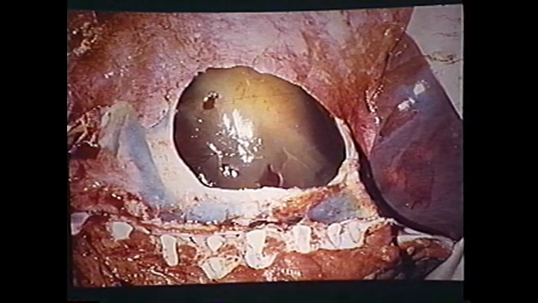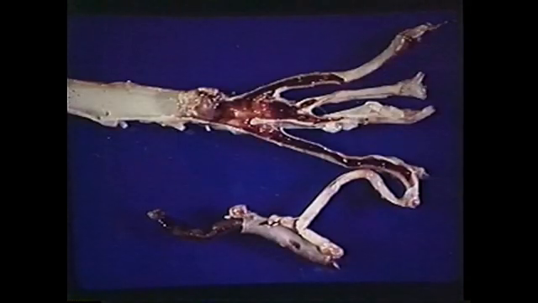Here's the costochondral junctions, pericardium, a window's cut out of the pericardium, and this is massive cardiac tamponade in a horse. Lungs here, liver here, and it's a currant jelly and a chicken fat clot that's in that pericardium. The underlying lesion, ruptured aorta. So do the necropsy, and usually you'll figure those out.